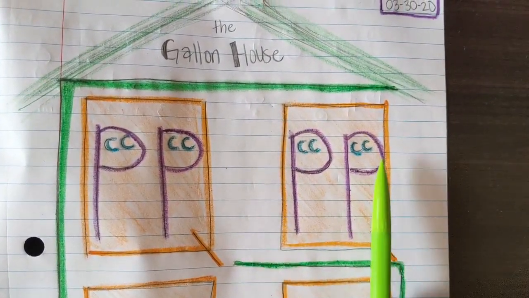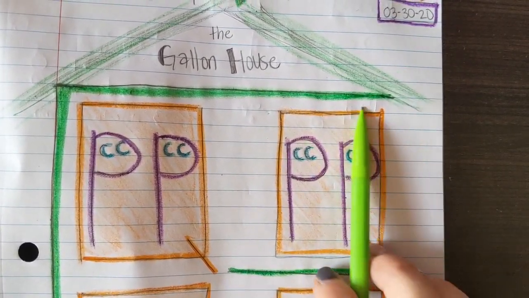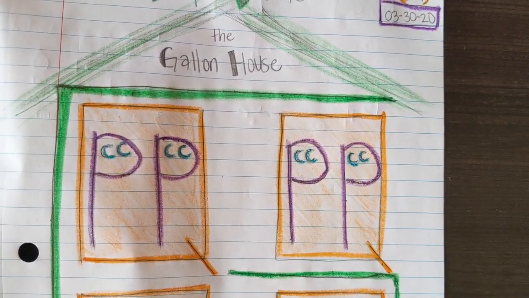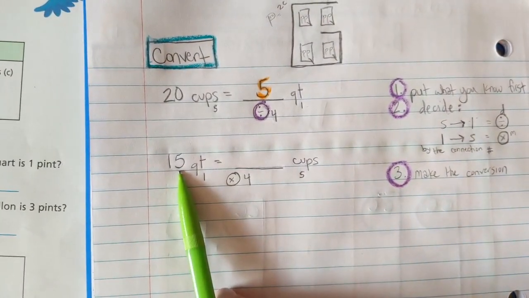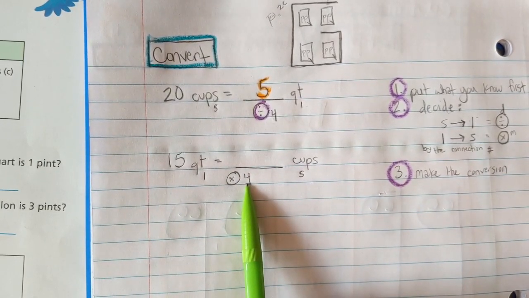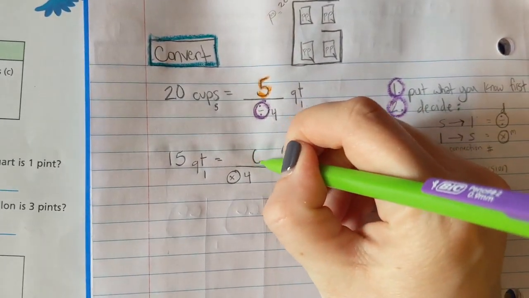So for example, how many cups are in a quart? Here's one window, a quart. How many cups are there in this window? 1, 2, 3, 4. 4. This is something you're going to start to memorize over time, but for now, it's okay. So I take my 15, I multiply it by 4, and 15 times 4 is 60.